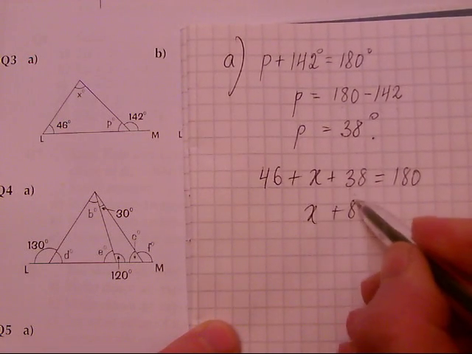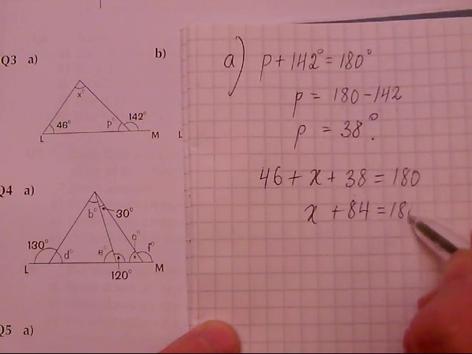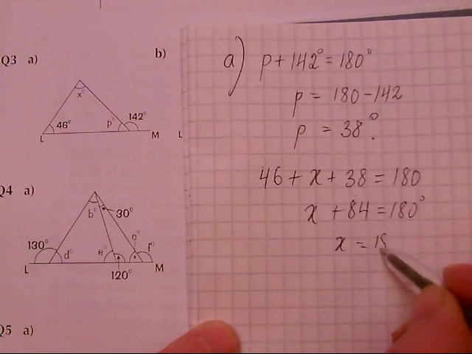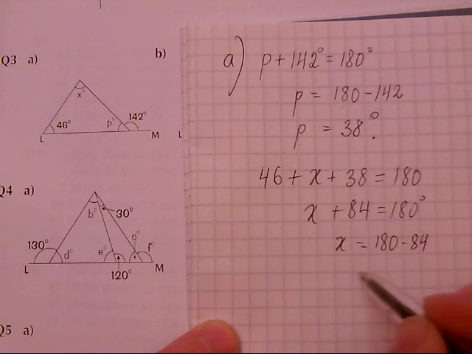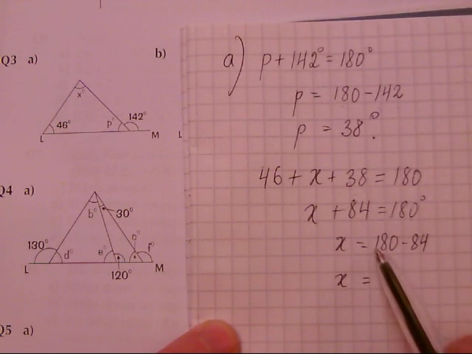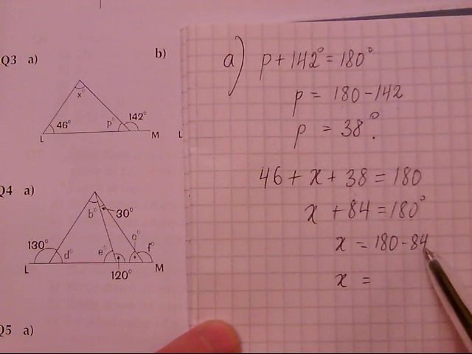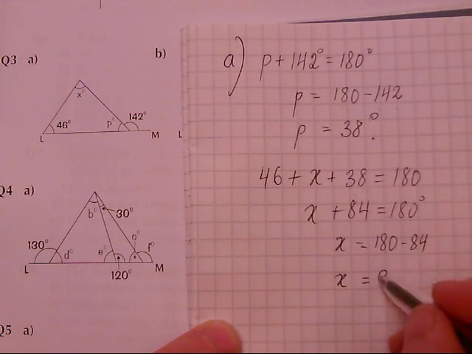We have X plus 84 is equal to 180, so X will be 180 minus 84. 180 minus 80 is 100, 100 minus 4 is 96 degrees.